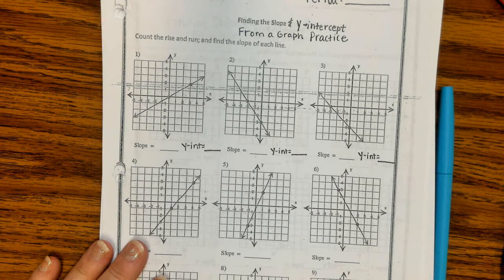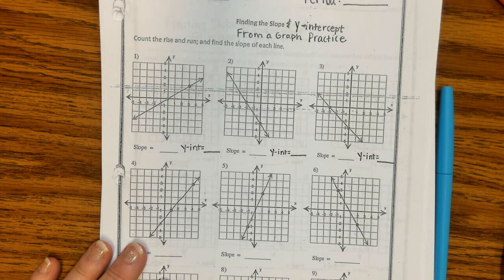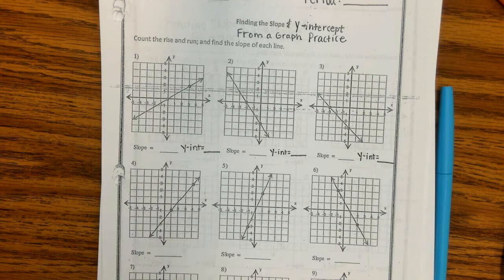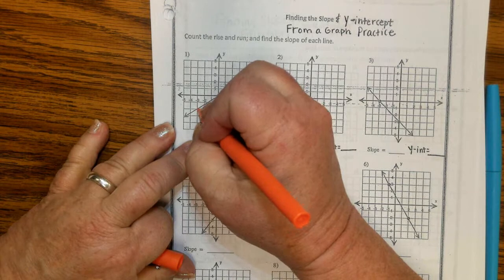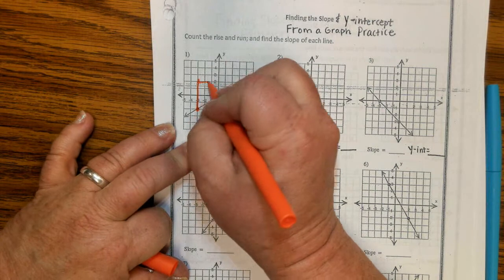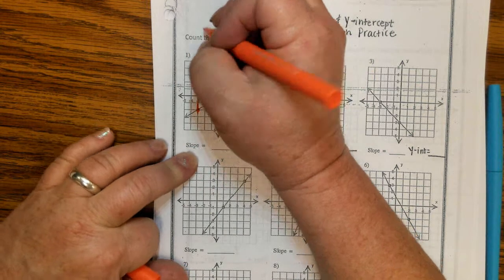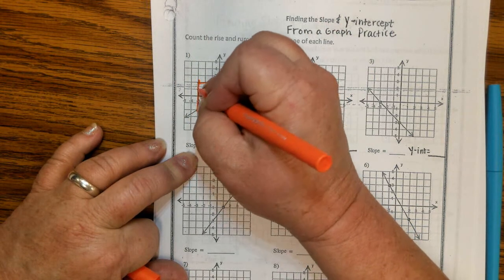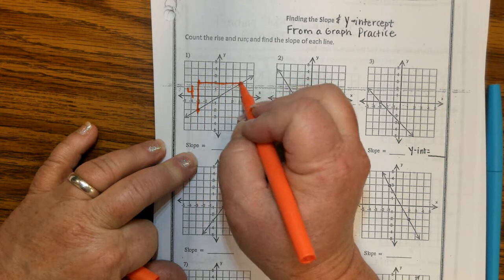Finding the slope and the y-intercept from a graph. So you're going to have to plot rise over run. You're going to need to leave your slope in simplest form. So in other words, if I wanted to draw from here to here, and I went up 1, 2, 3, 4, and I went across 1, 2, 3, 4, 5, 6.